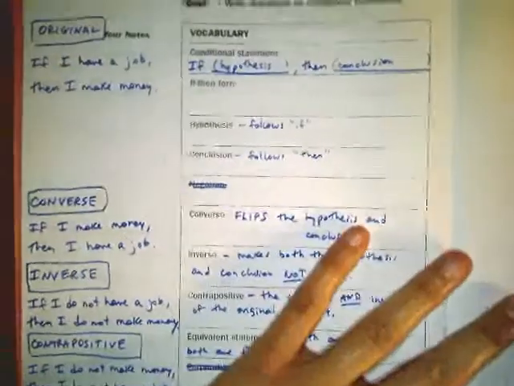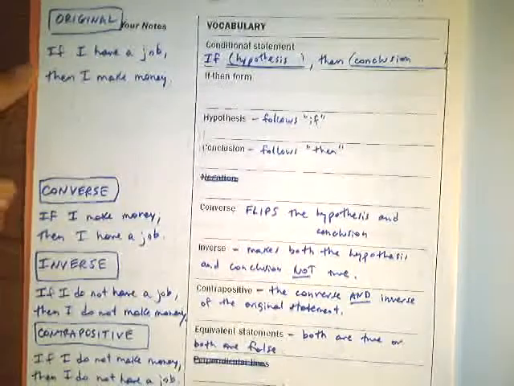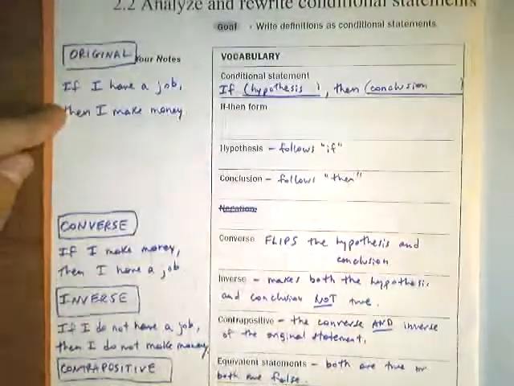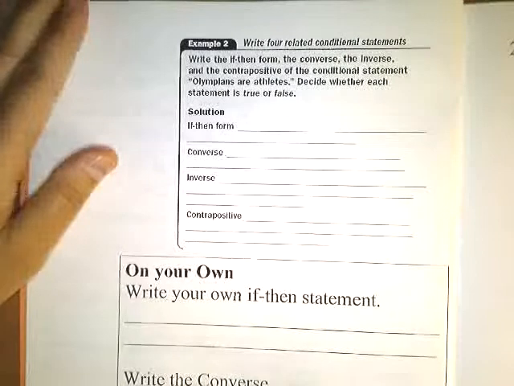Okay, so let's do a little bit more practice like I did on the first page. I have an original statement, I have the converse of that original statement, I have the inverse of the original statement, and then I have the contrapositive of the original statement. It's really, really helpful to practice with this, so we're going to do a page of practice.